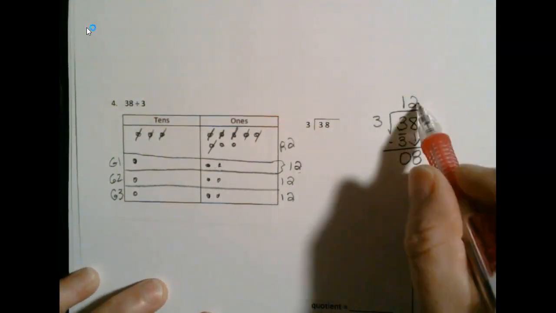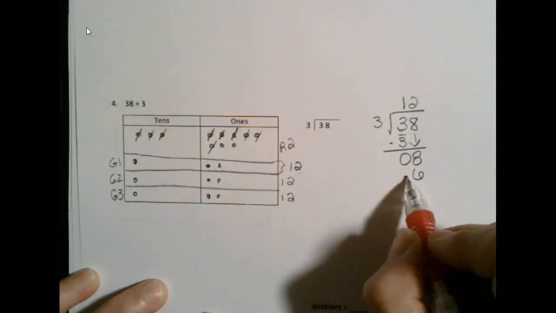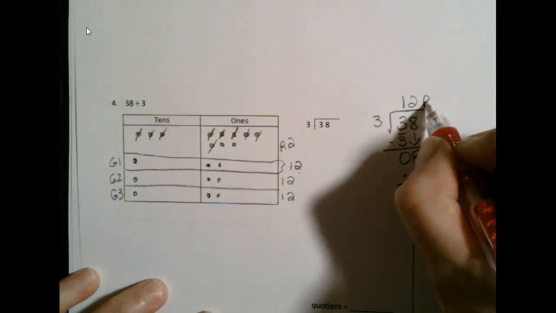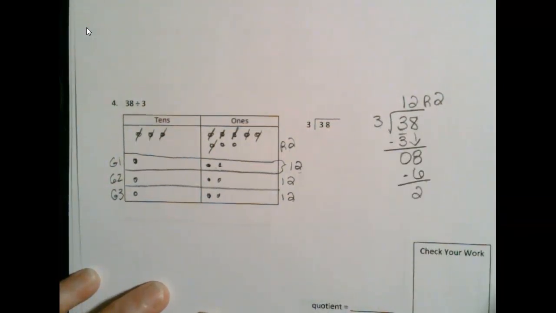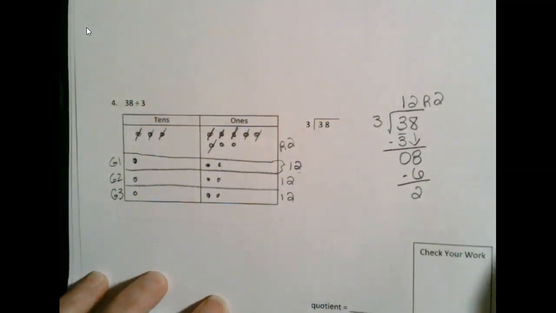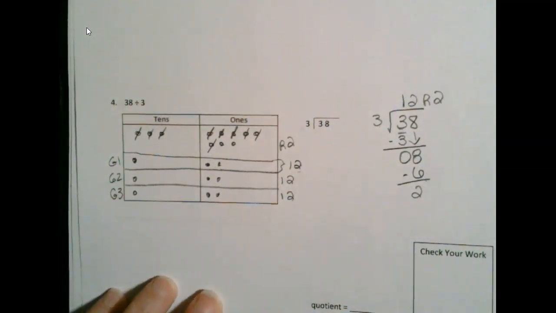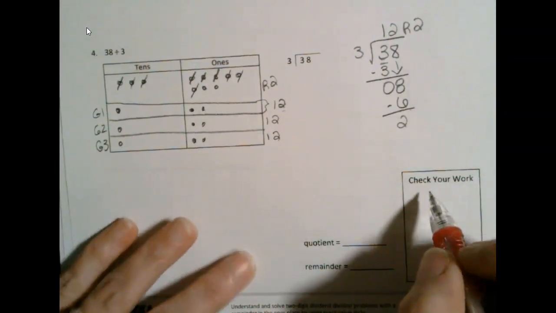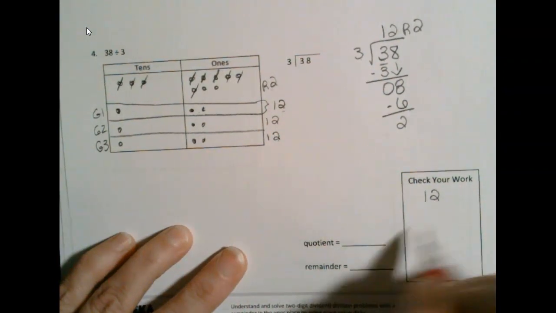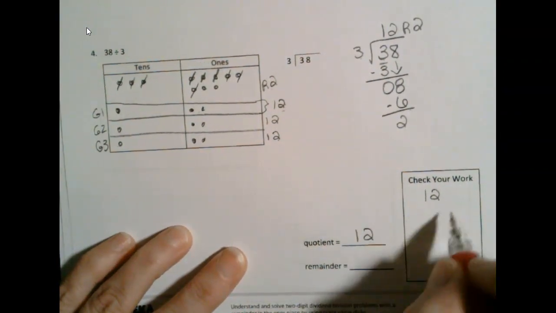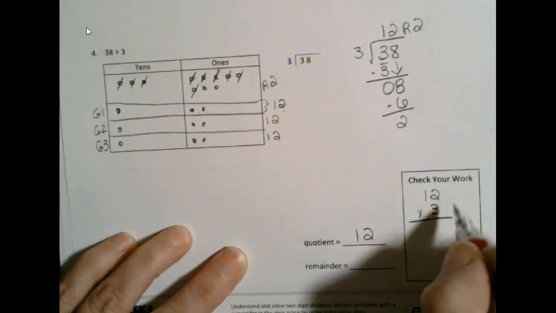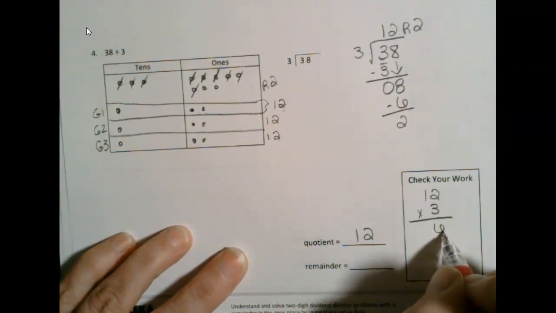Okay, so 3 times 2 is 6. And so I've used 6 of my 8 ones, so I have 2 remaining. So I have a remainder of 2. 12 remainder 2. Well, it's the same thing I got over here. Okay, so now we're going to use our inverse operation, and we're going to check our work with multiplication. All right, so if I take my 12, which is my quotient, and I multiply that times 3, which was my divisor, 2 times 3 is 6.